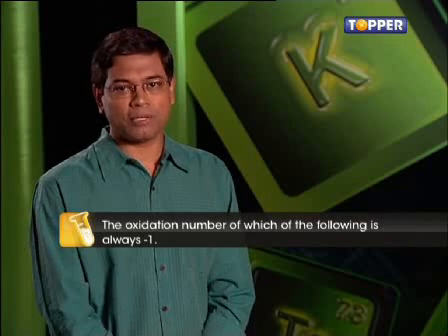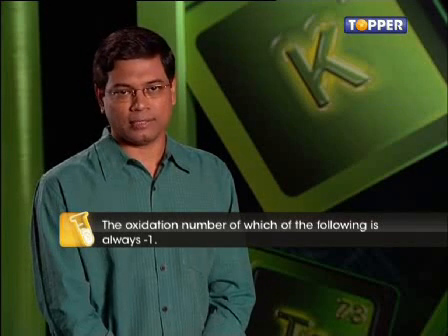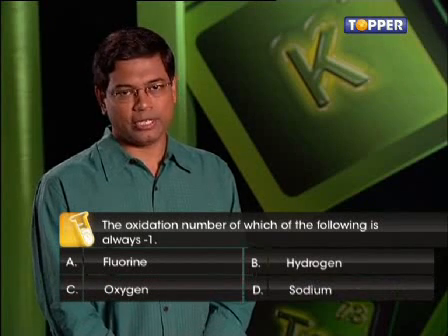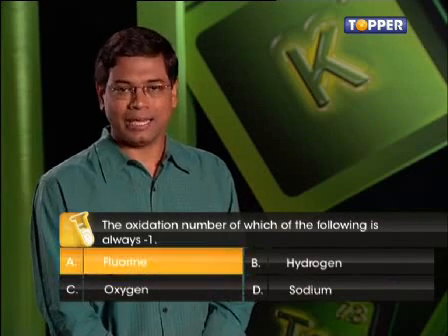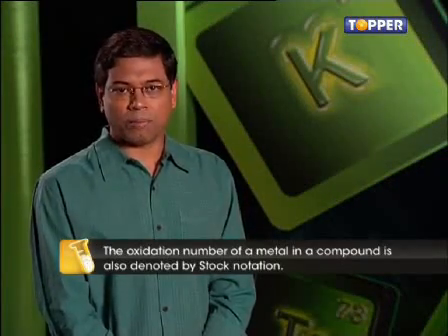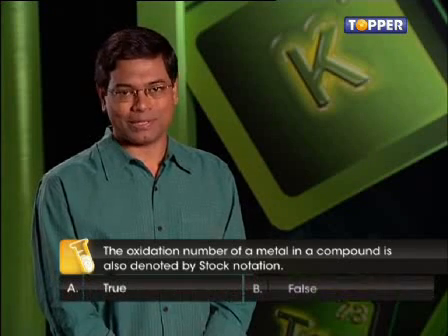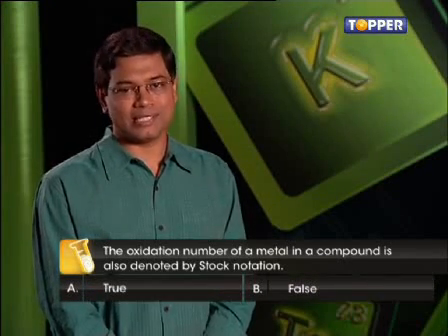Question 3. The oxidation number of which of the following is always -1? A. Fluorine, B. Hydrogen, C. Oxygen, D. Sodium. The answer is A. Fluorine. Next question. The oxidation number of a metal in a compound is also denoted by stock notation. True or false? This one is easy. It is true.